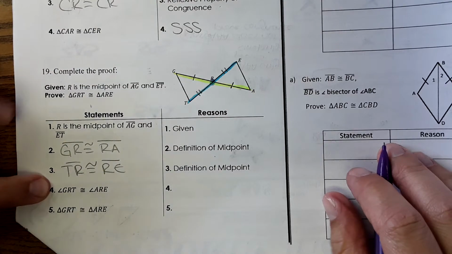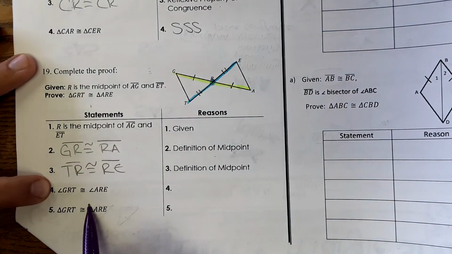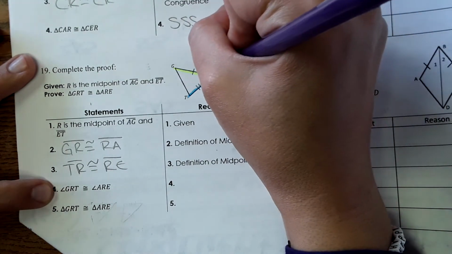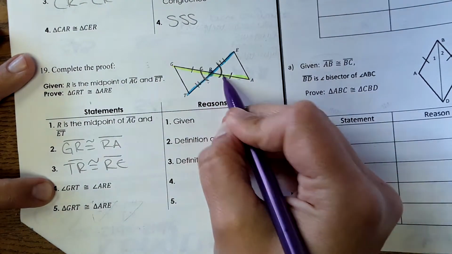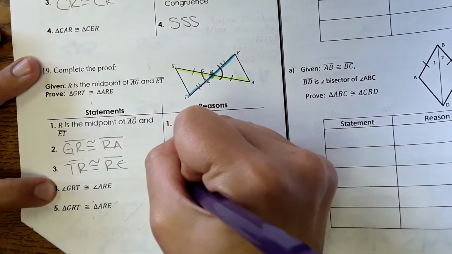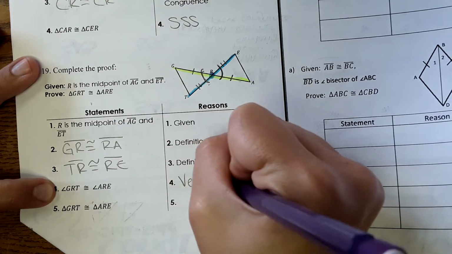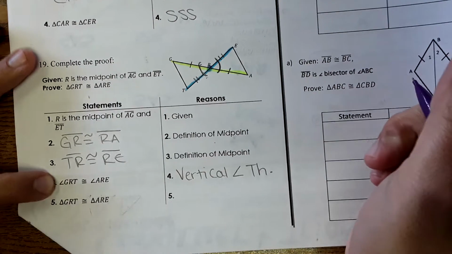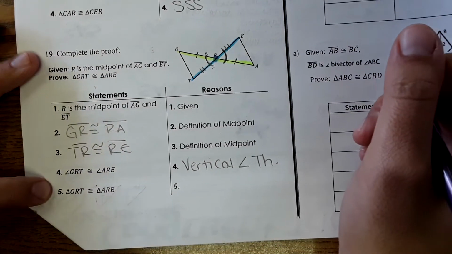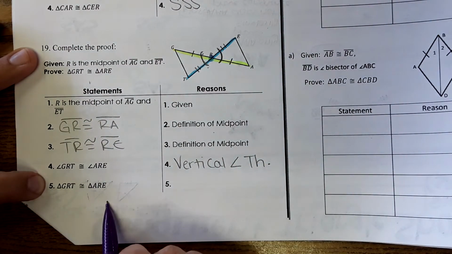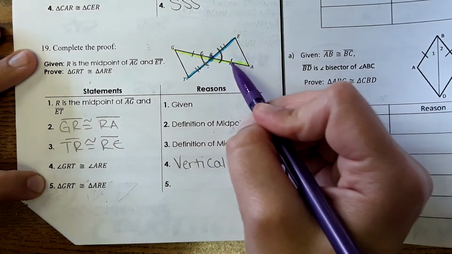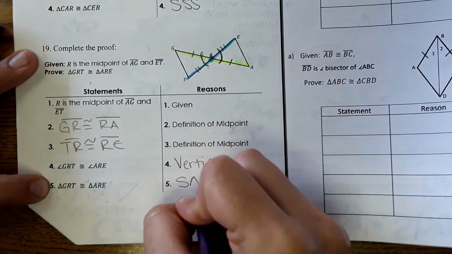And then this next step, it says angle GRT, so that's this angle here, is equal to ARE, this angle. Well, those are equal because of vertical angle theorem. And then last but not least, we can say that these two triangles are congruent. And the reason why we can say that is because we have side angle side, side angle side congruence.